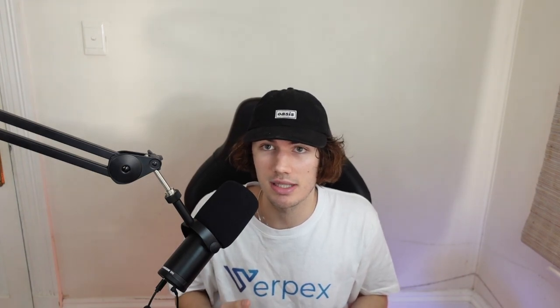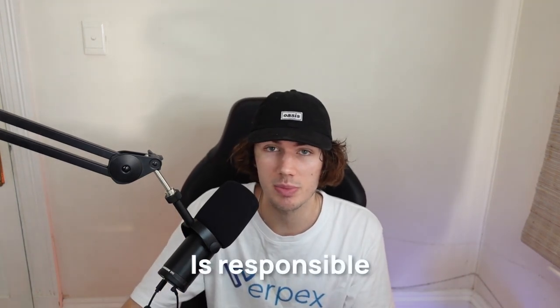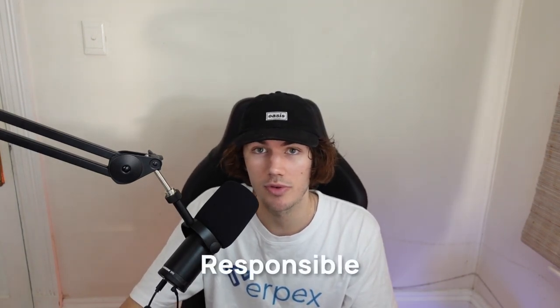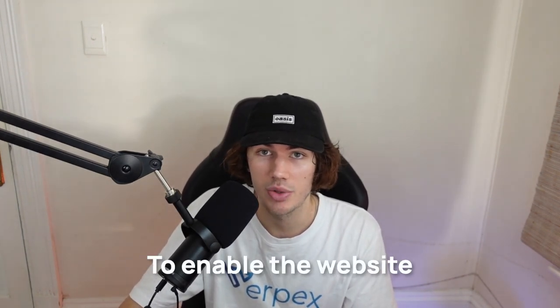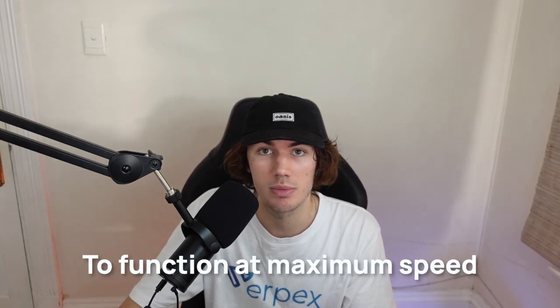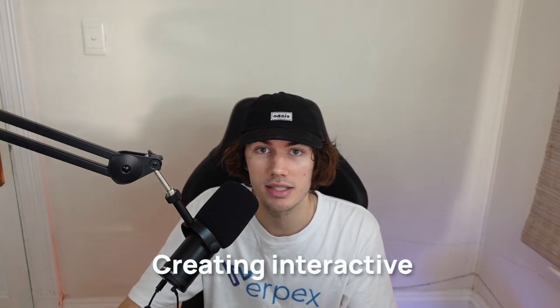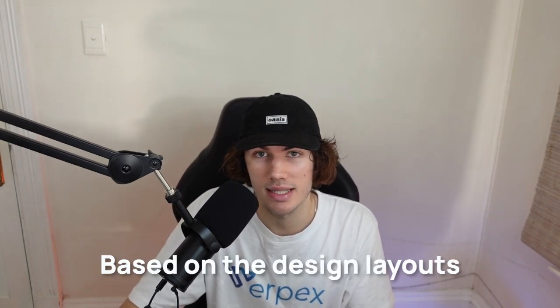Lastly, let's take a look at some of the responsibilities of a front-end developer. The front-end developer is responsible for creating user-friendly web pages. They are also responsible for optimizing the applications to enable the website to function at maximum speed. And lastly, the front-end developer is responsible for creating interactive elements based on the designed layouts.